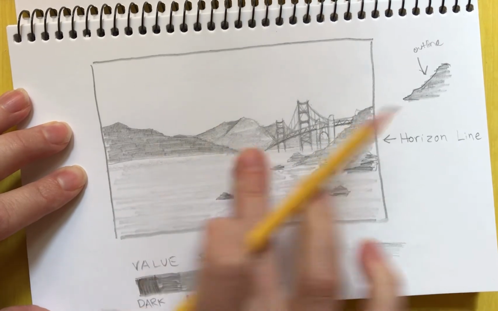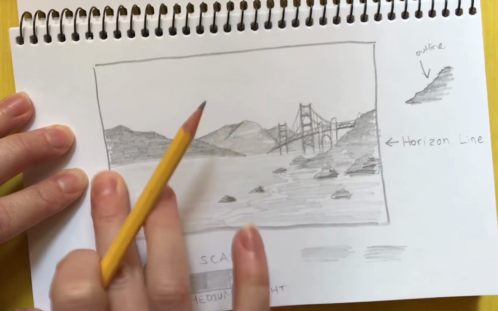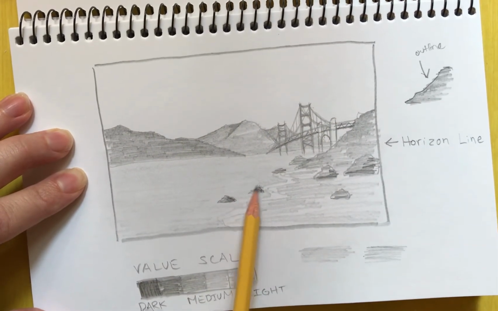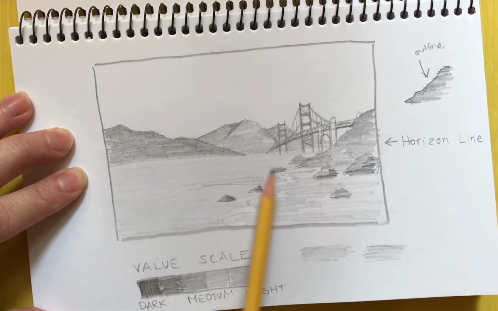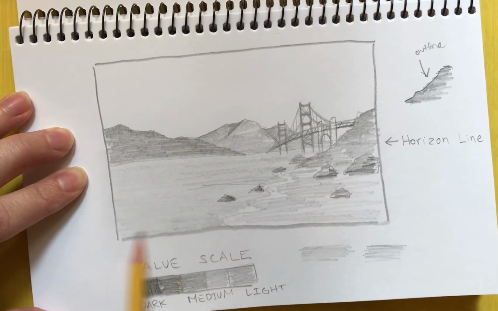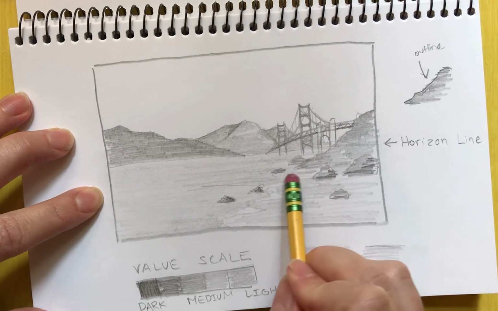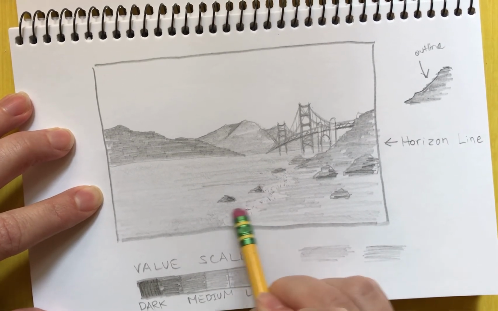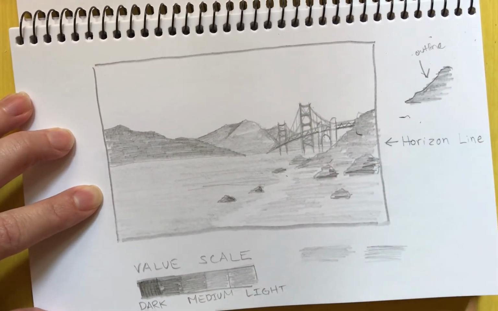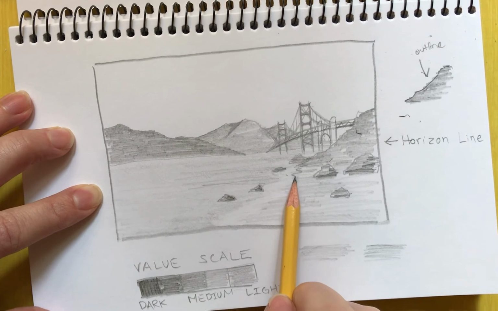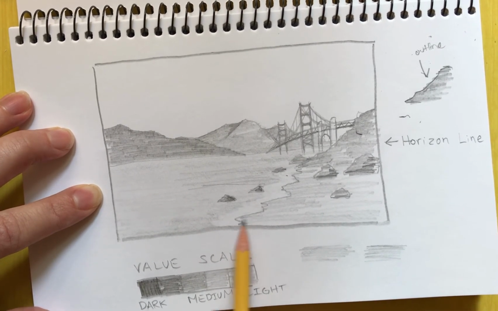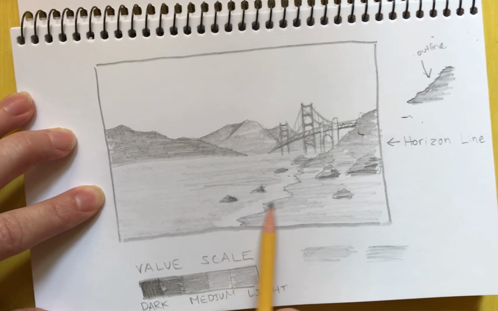You can use your finger to smudge the water because it's pretty smooth value in the photo. And maybe some water is darker than others. Water ripples have some dark and some light. And you can also use your eraser to bring out some highlights, like these waves along the coast. I want them to look really light. And then this line, I'll define it a little more, and match that value right here by shading.